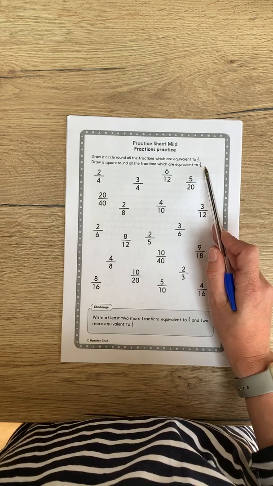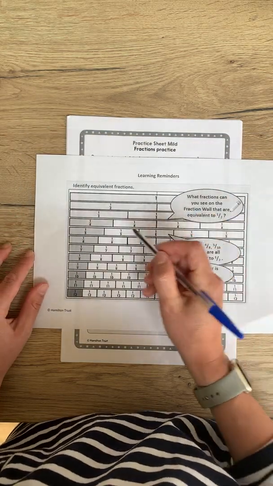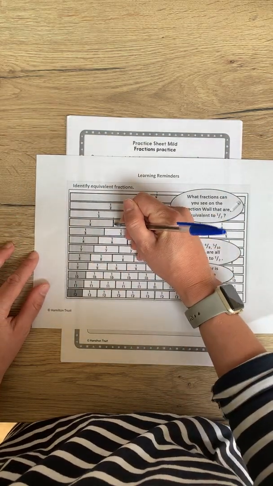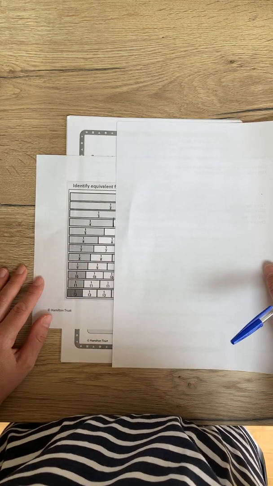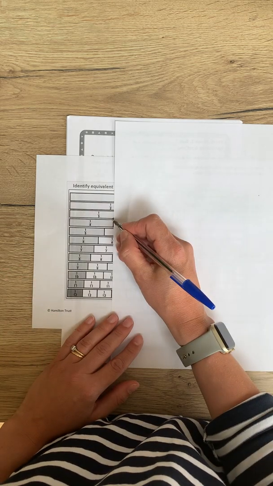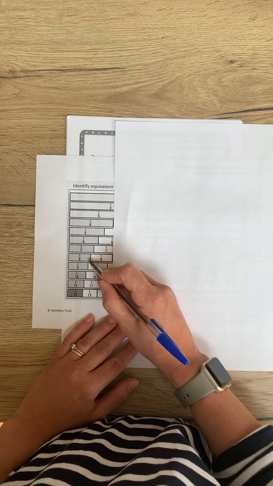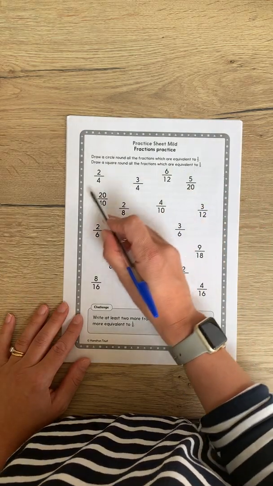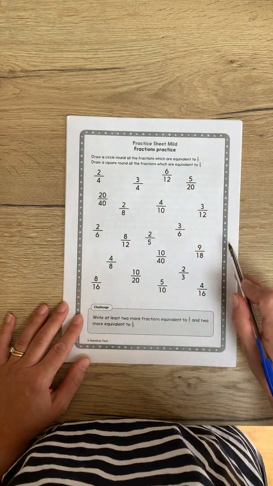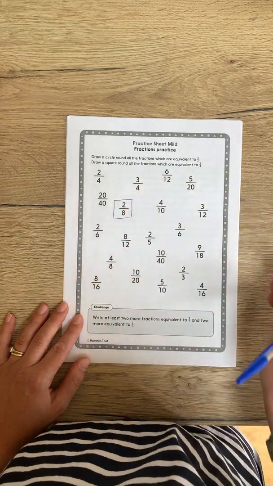So I'm going to do the first one here. I'm going to get my fraction wall. I'm going to find 1/4, which is here. This is the line I need. I get my ruler or my blank piece of paper and line that up, and I can see that the line matches perfectly with this fraction, and that's looking at eighths. So we have 1, 2/8. So 1/4 is the same as 2/8. Now I have a look on here. Can I find 2/8 anywhere? Here it is. So I can draw a square around 2/8.